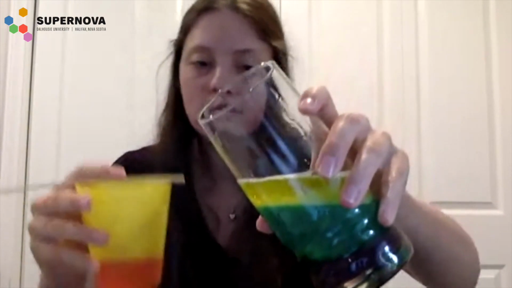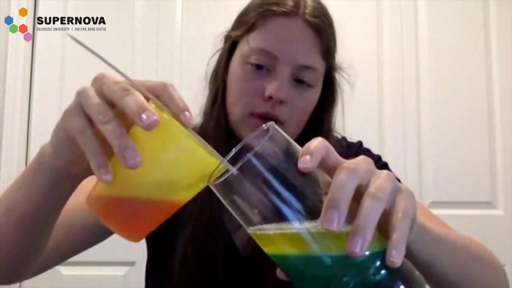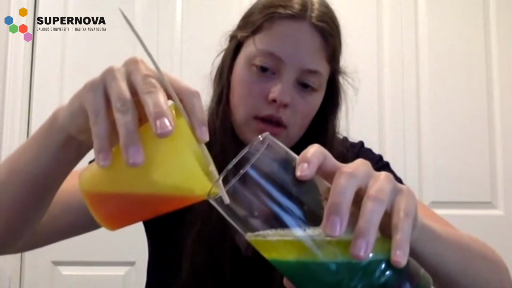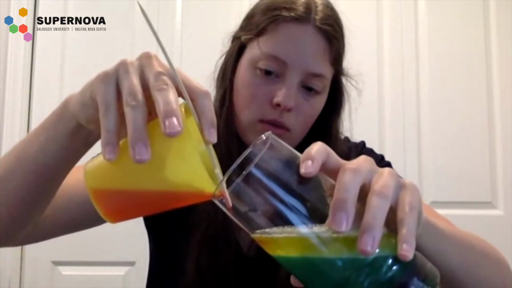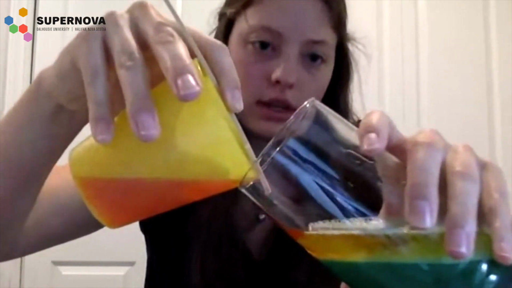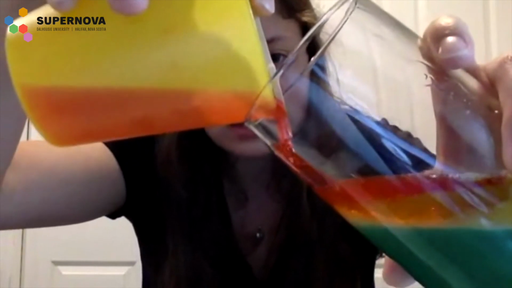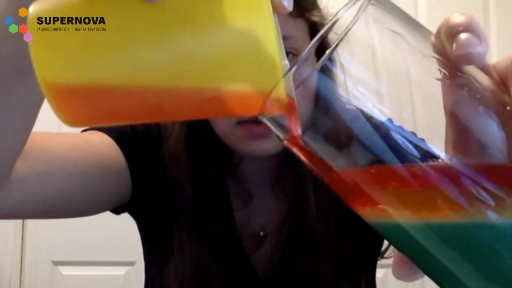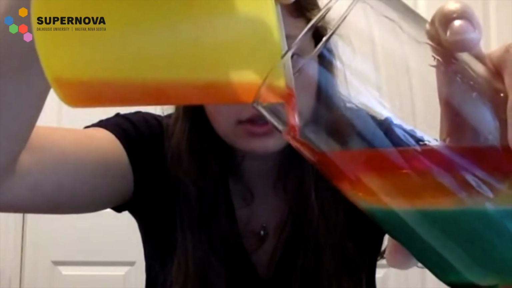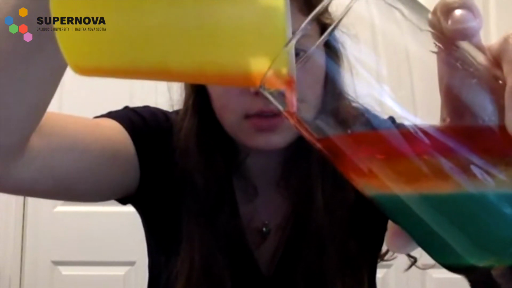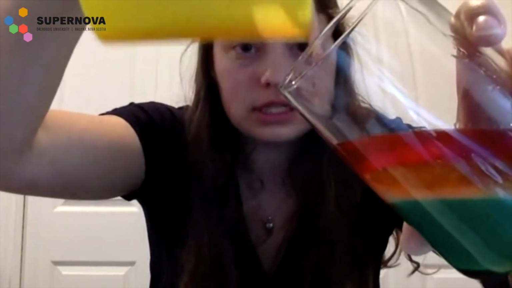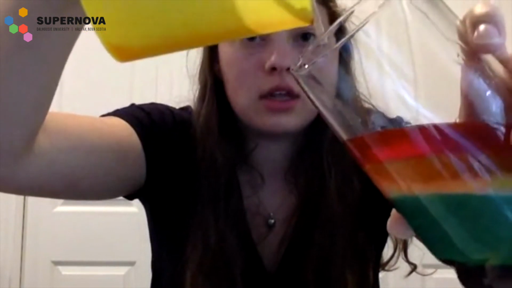So I'm going to tilt my glass ever so slightly to the side, and I'm going to take my isopropyl alcohol and slowly pour it down the side. Maybe I'll try and get a little closer so you guys can see. Nice and slow. You can see how it's already starting to sit on top of the olive oil. You don't need this stick or skewer; you can even use the back of your spoon if you want, to help you out.